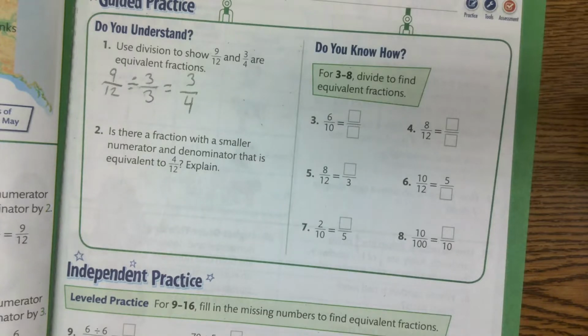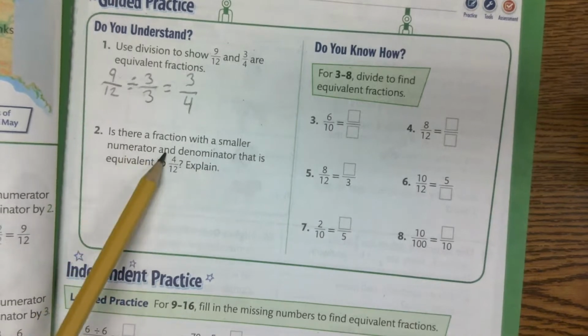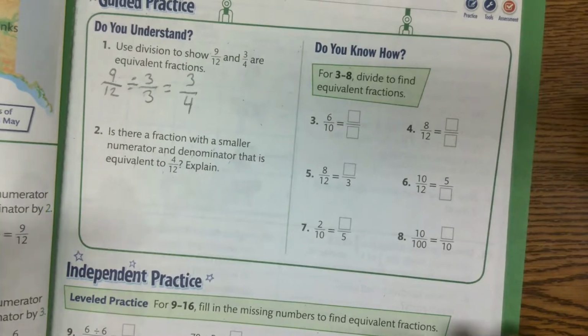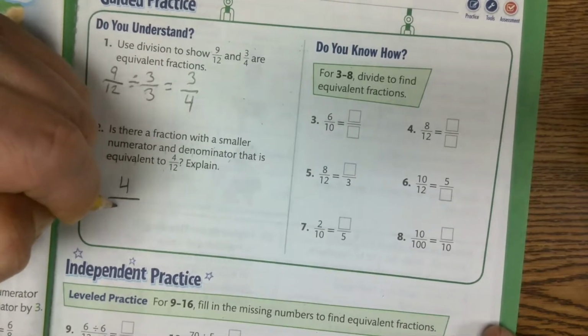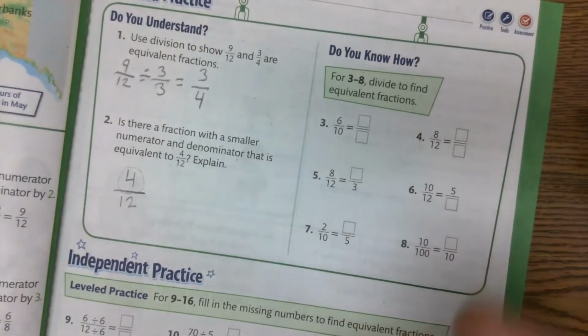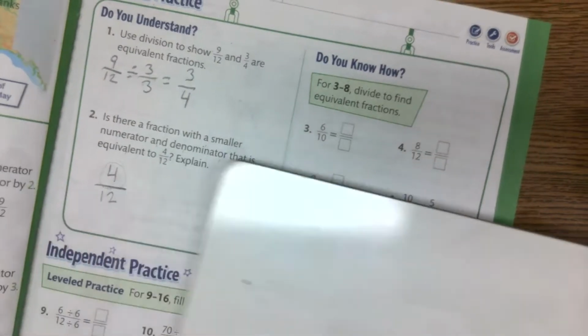How about number 2? Is there a fraction with a smaller numerator and denominator that is equivalent to 4/12? Again, it's asking for us to divide. So here is 4/12. And we have to divide by something that's going to go into 4 and into 12. There's two numbers that we can use. First, we got to know our multiples. Take the smallest number you know, 4, right? You're like, what is a multiple of 4? What number can I use to get in there? Well, we know that 2 and 4 itself we could use. So we can use either or.